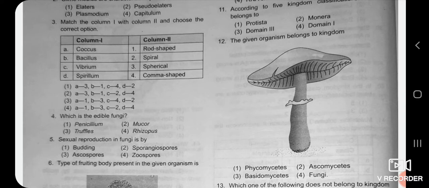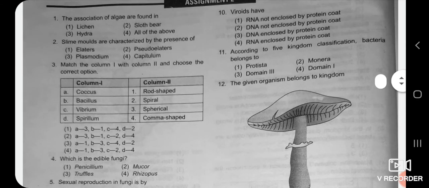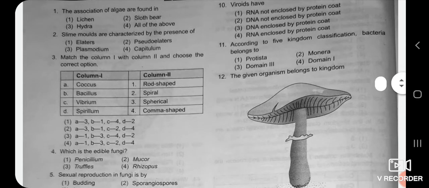Hello students, we have completed the MCQs of the first topic, The Living World, and the second topic, Cell: The Unit of Life. Now, in today's lecture, the MCQs remaining from the topic Biological Classification are what we are going to discuss.